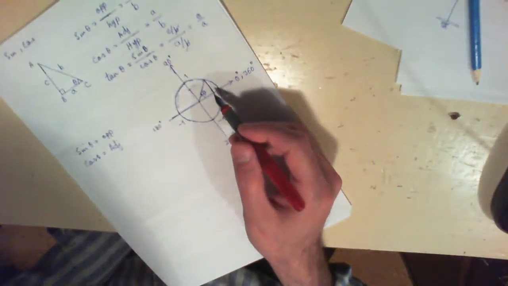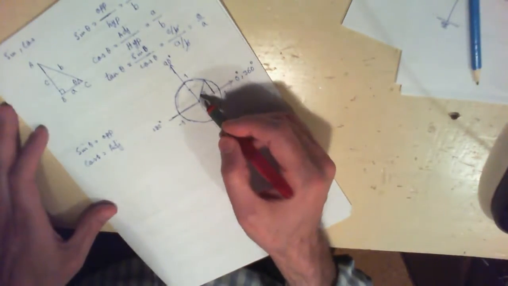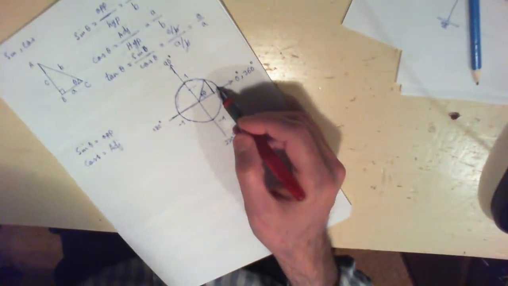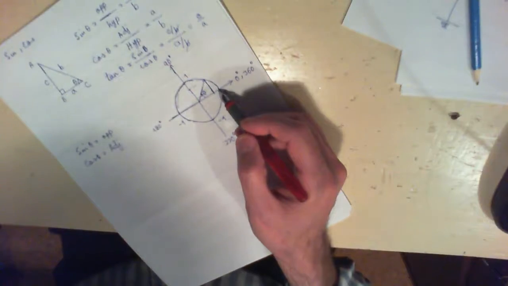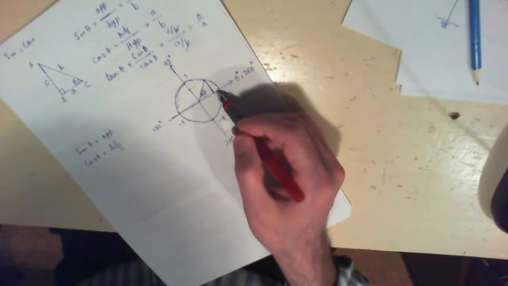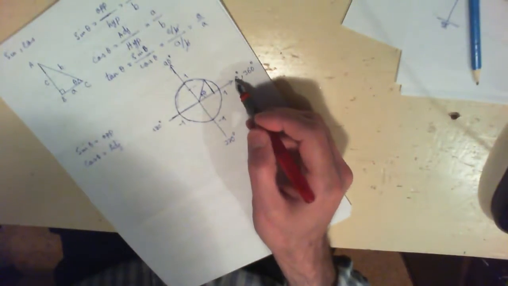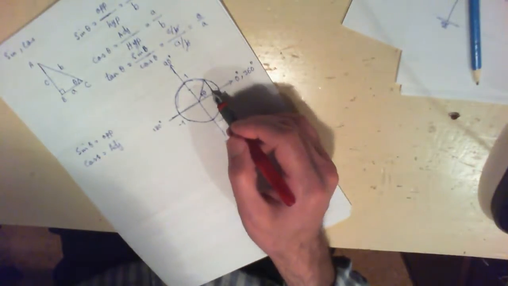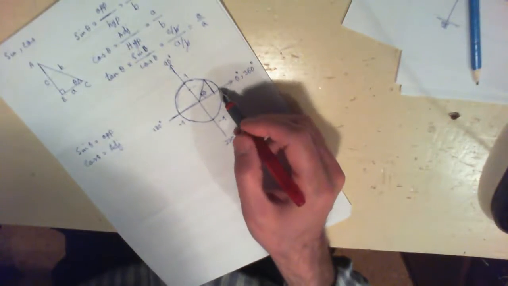And now suppose that this angle comes down here, and if it comes down here, that becomes a 0-degree angle, or 360. But I want to start from 0 and then go all the way to 360.